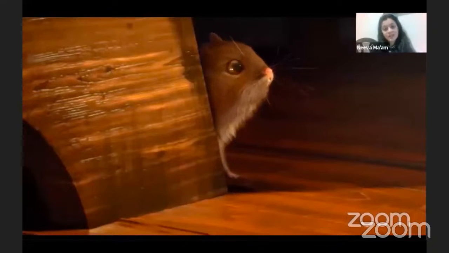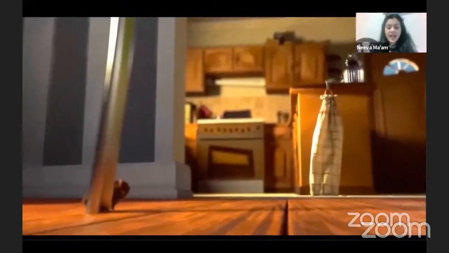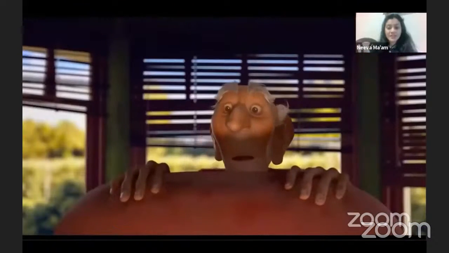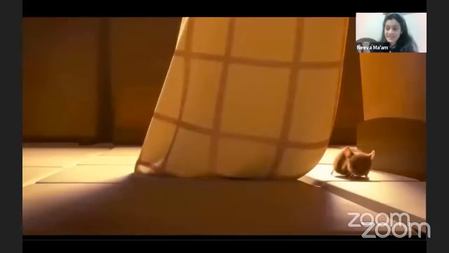Now, the mouse has come into the picture and now he is looking around because he smells something. All right. The old man is keeping an eye out on the mouse. The mouse is quietly and carefully running towards the kitchen, and the old man sees it.